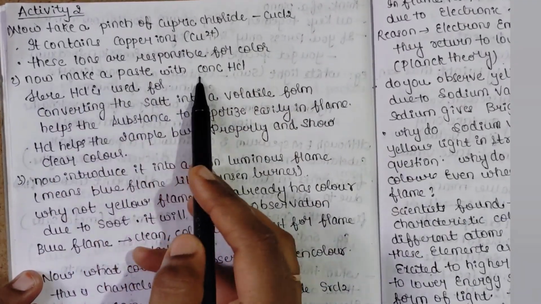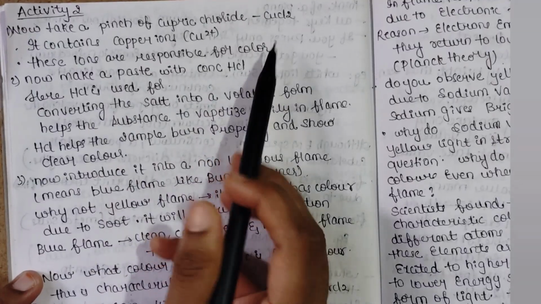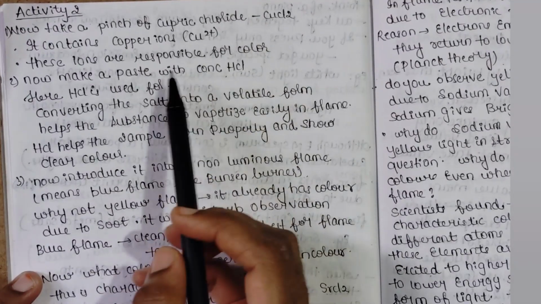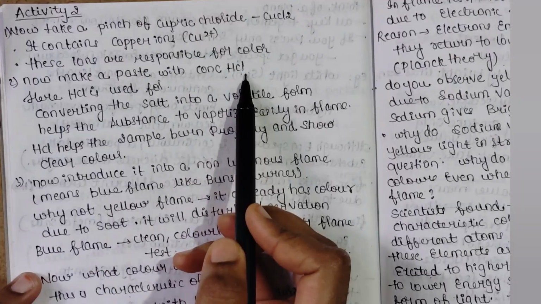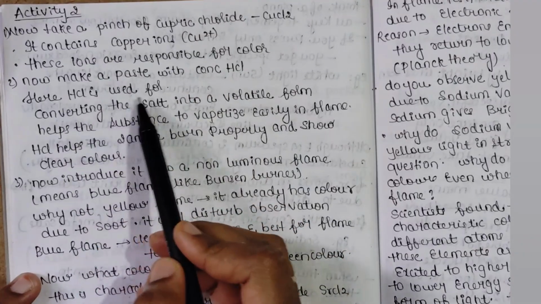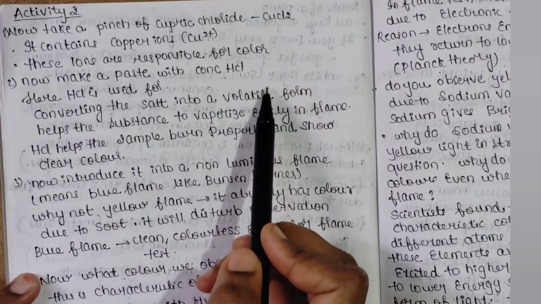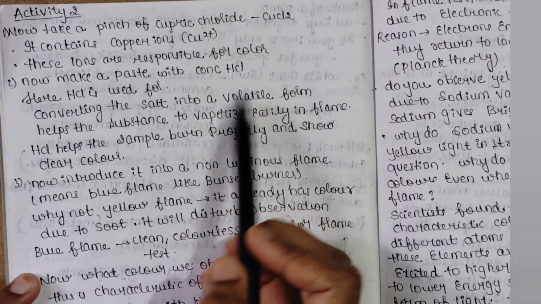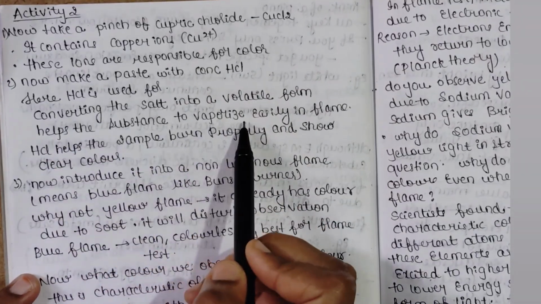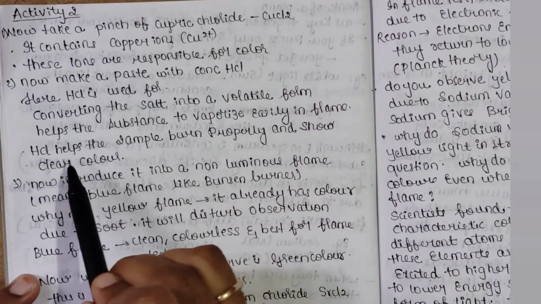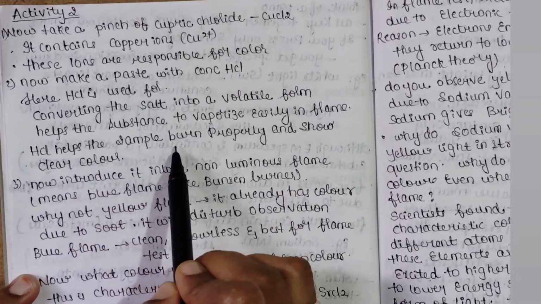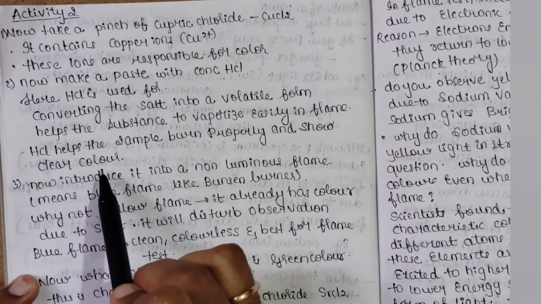Now make a paste with the concentrated HCl. You take this copper chloride and make the paste by adding concentrated HCl. Here HCl is used for converting the salt into a volatile form. Volatile means evaporating, which helps the substance to vaporize easily in the flame. This HCl helps the sample burn properly and shows the clear color.